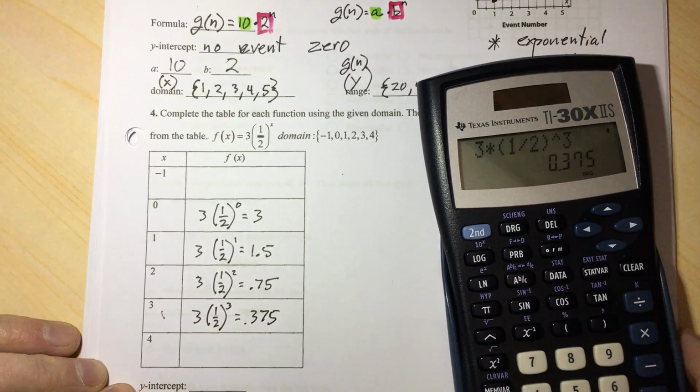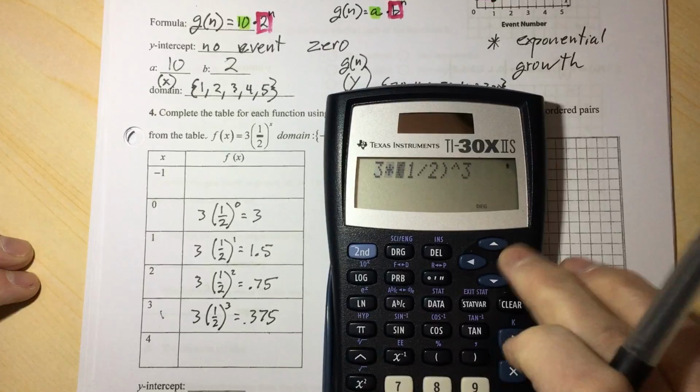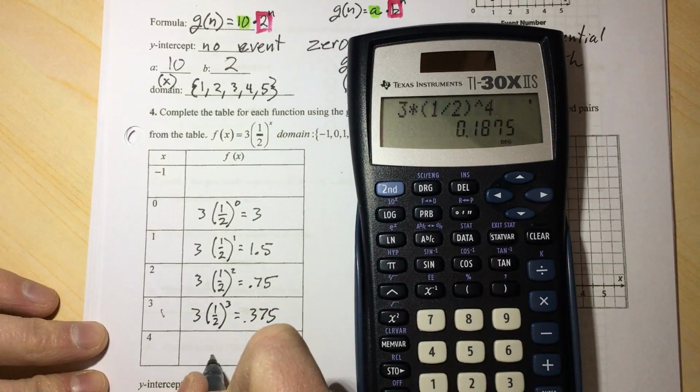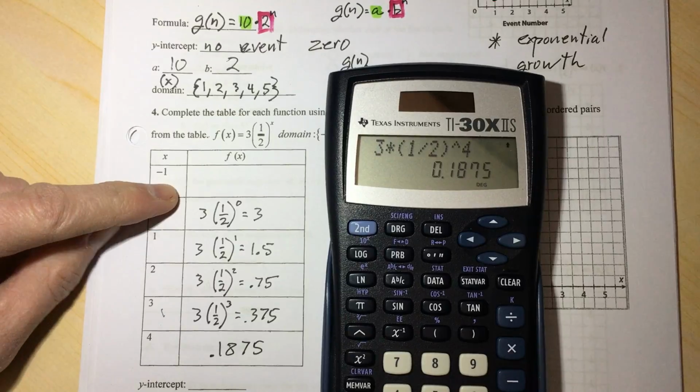And remember, if you write this in your calculator the right way, you get a cool formula you can just go back up to, substitute your next number in, and change that to 4. Okay, and hit enter, and you get 0.1875. And so let's go back up to this -1 now.